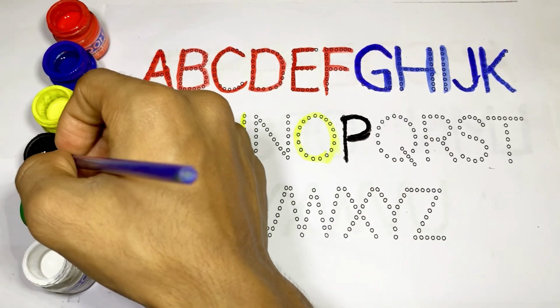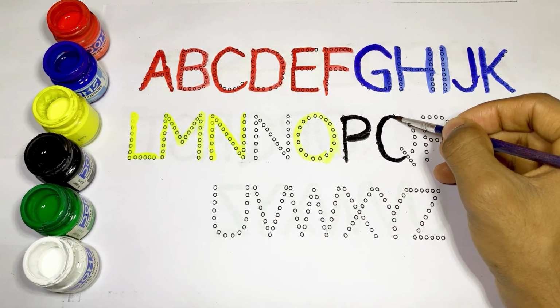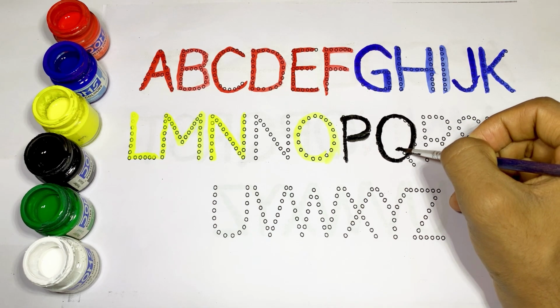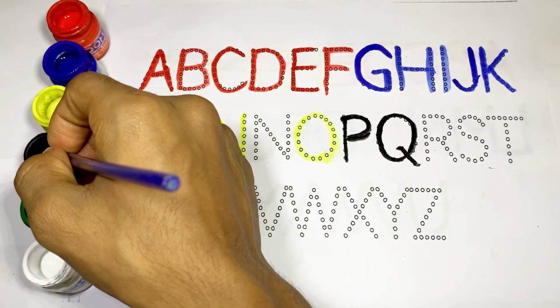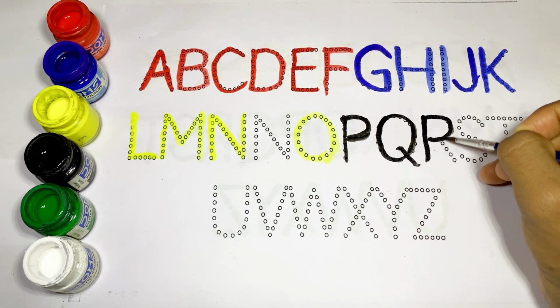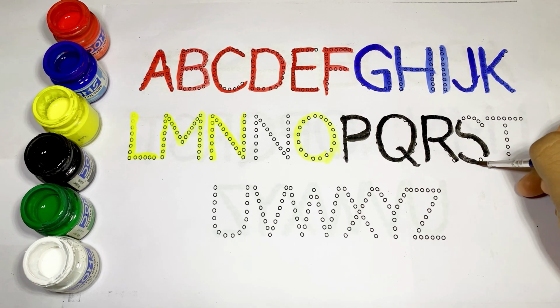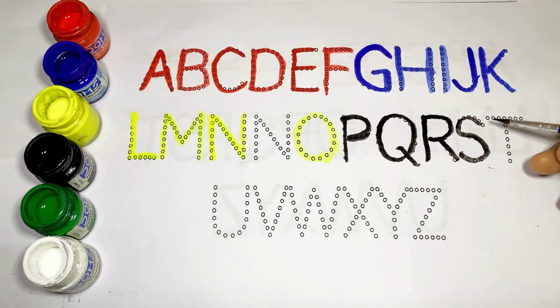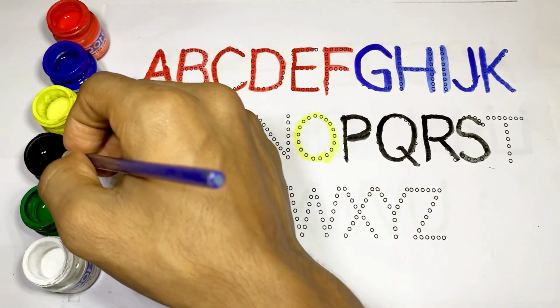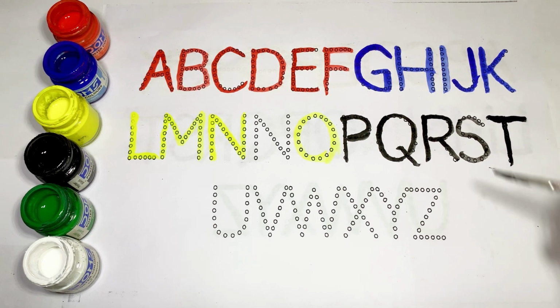Kids again use black color and draw Q. Q for queen. Q for quill. Kids again use black color and draw R. R for rose. R for rice. S. S for sun. S for snake. Kids again use black color and draw T. T for teacher. T for tiger.